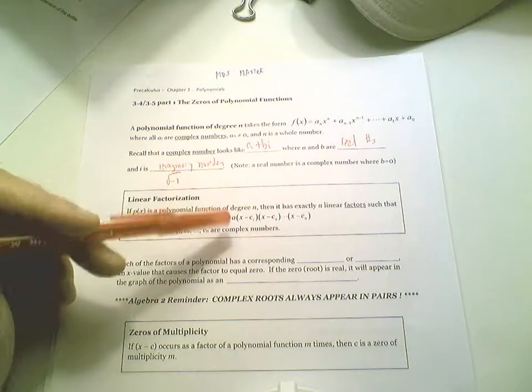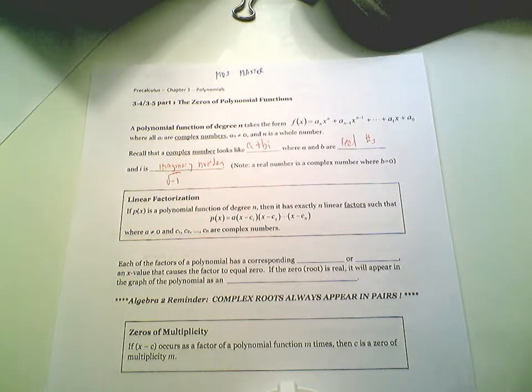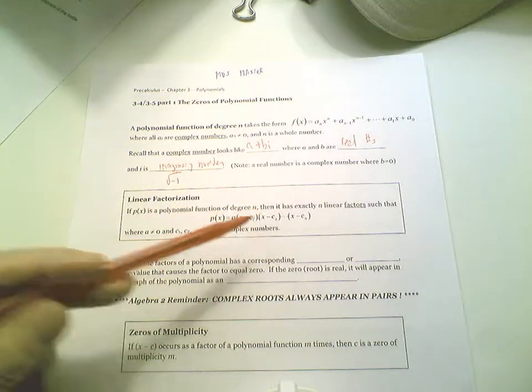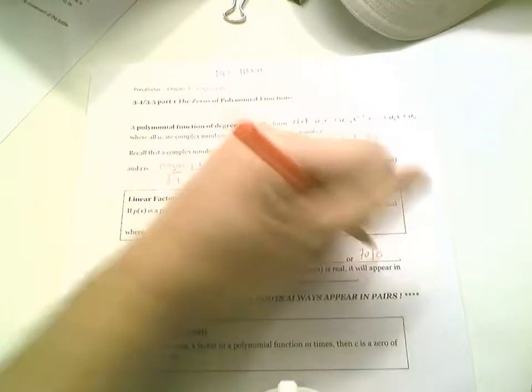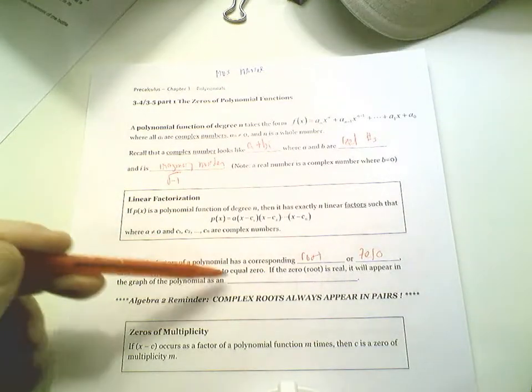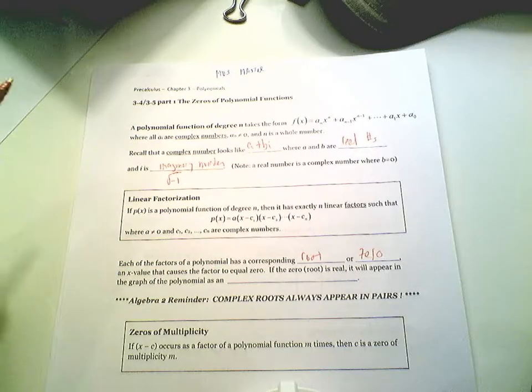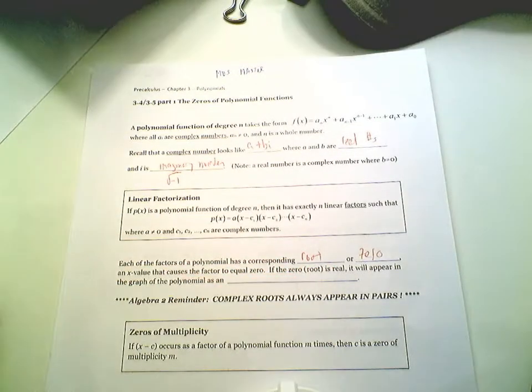And all these values, c1, c2, cn, they all serve as what are called roots of the polynomial. So every factor of a polynomial has a corresponding root, or 0, an x value that makes the factor equal to 0, which in turn makes the function equal to 0. By the way, if the root is real, we can actually graph it on the polynomial as an x-intercept.